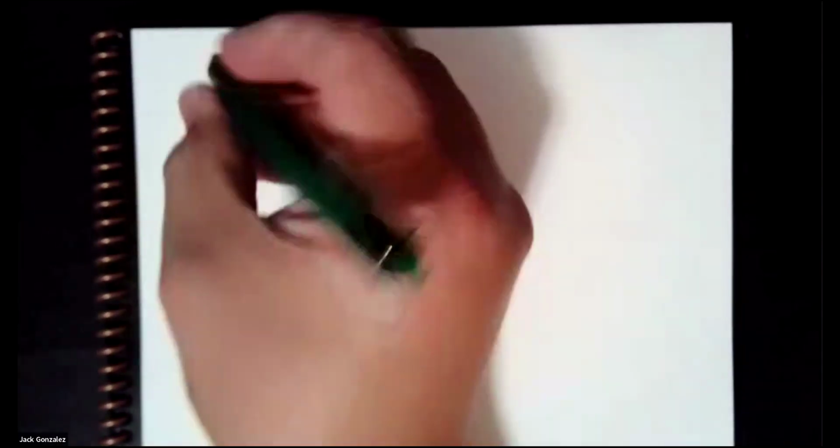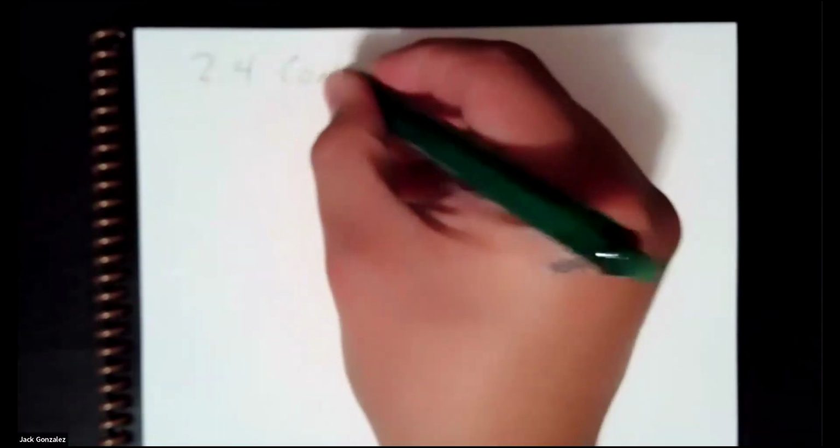So let me give you the definition first before we start the problems. Continuity and one-sided limits. Let me get this in the right spot here.